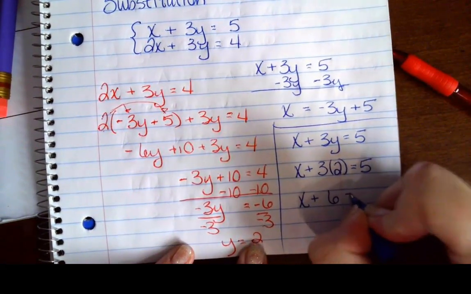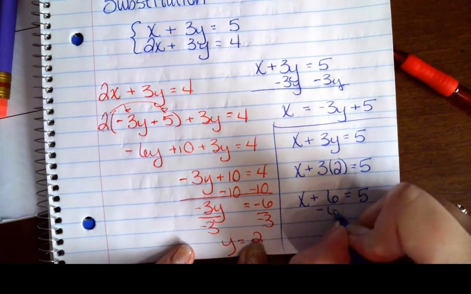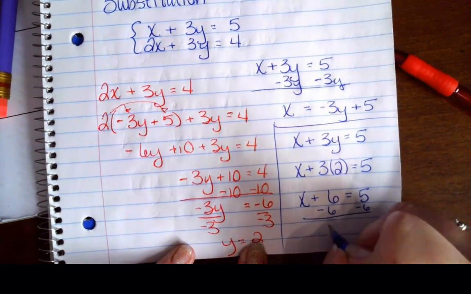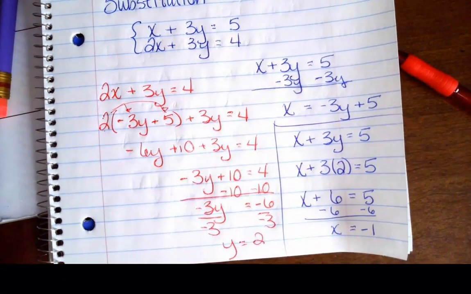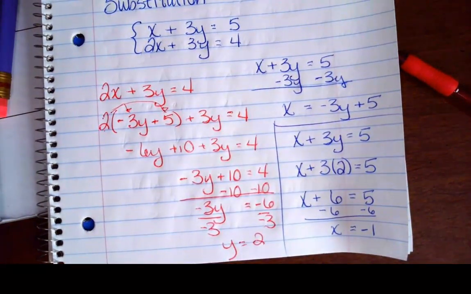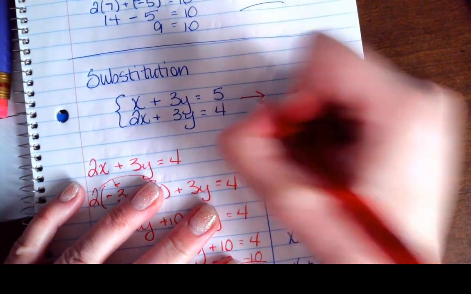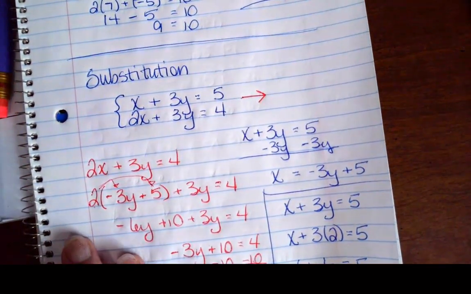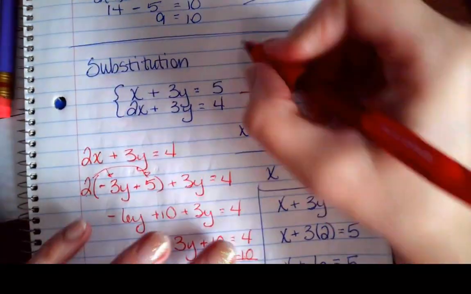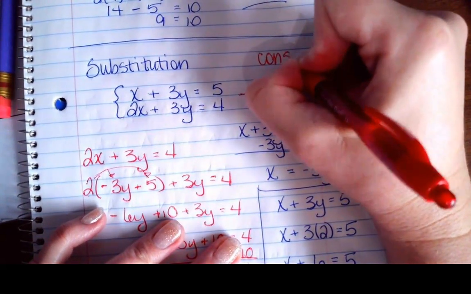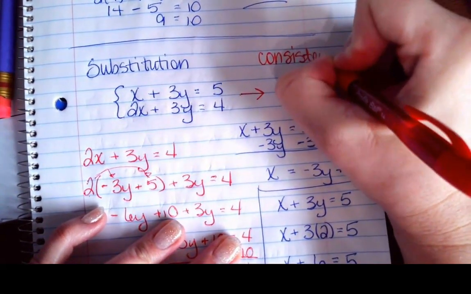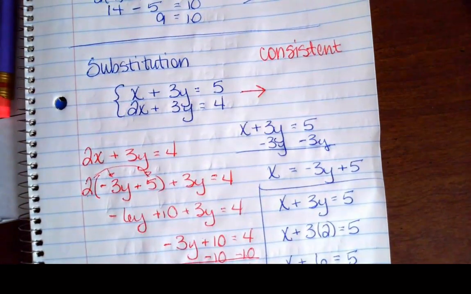So x plus 6 is 5. And subtract 6 from both sides. And x is negative 1. So now I have an x value and a y value, which means I have just figured out that this is a consistent system. It is consistent, and I know where it hits.